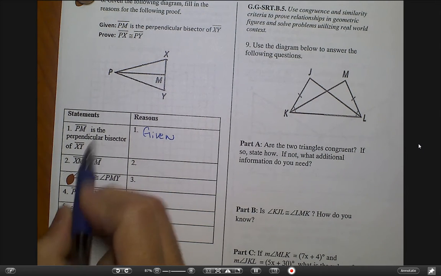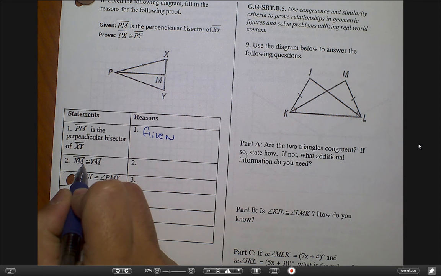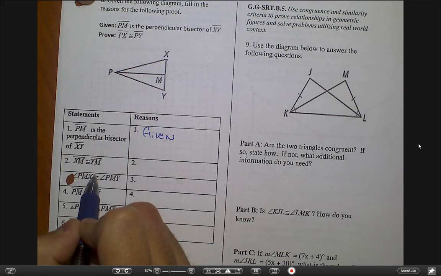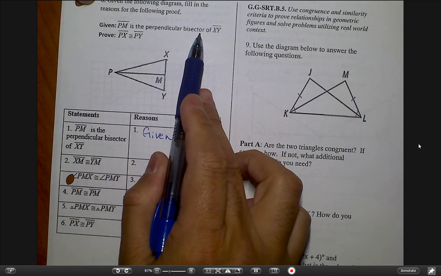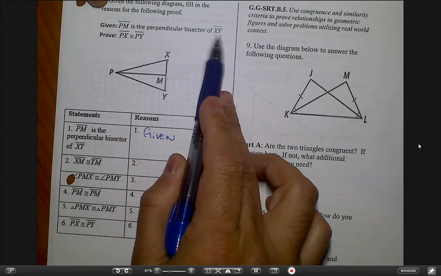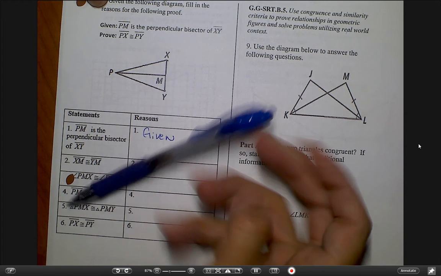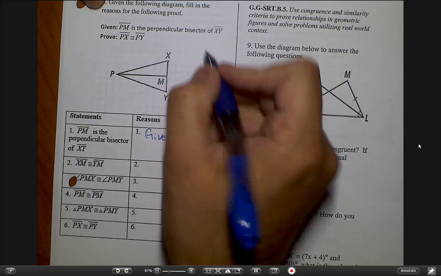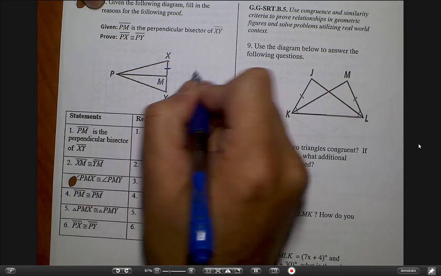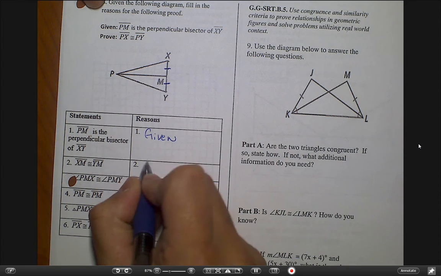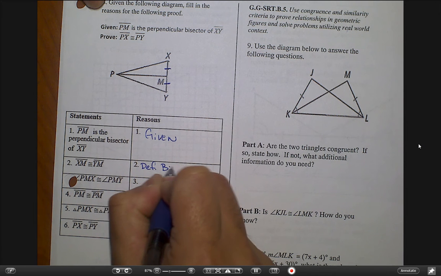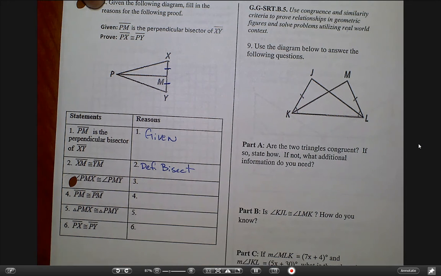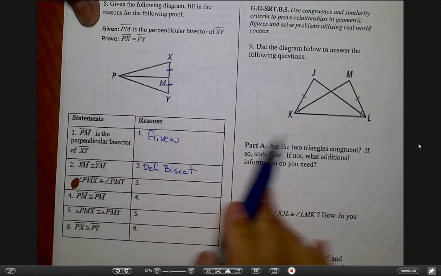Step 2 says XM congruent to YM. Okay? Says right here. So, from this one right here, definition of XM, hold on, I'm going to mark it, XM and YM, definition of. So definition of bisect, so I have that there from my given.